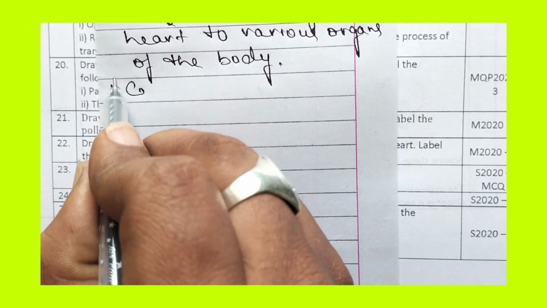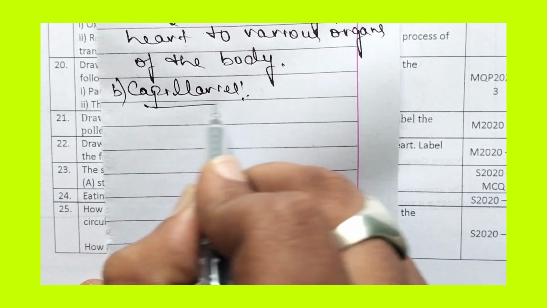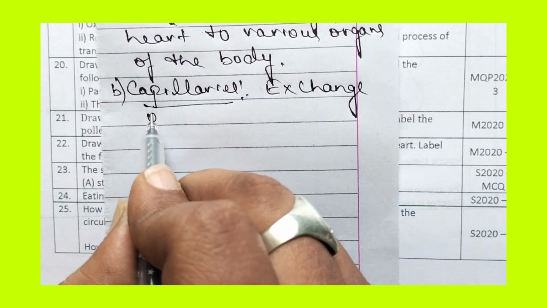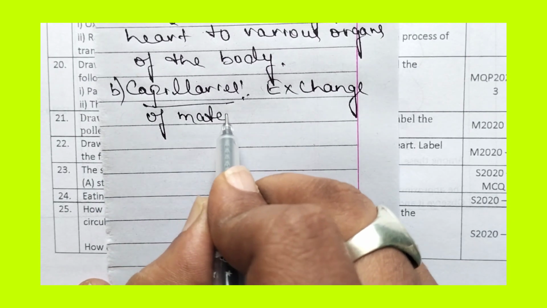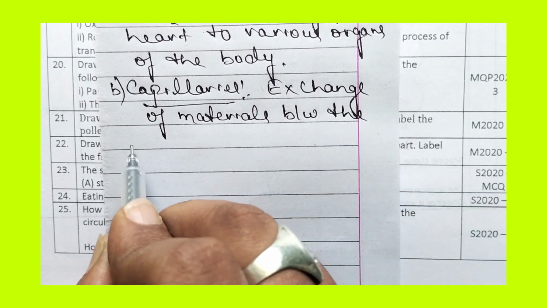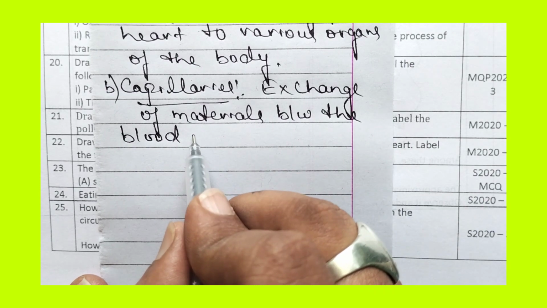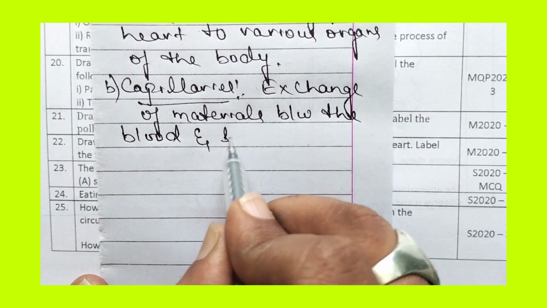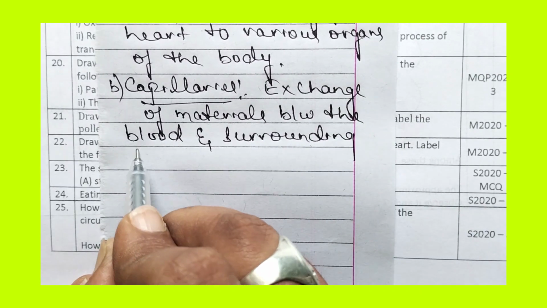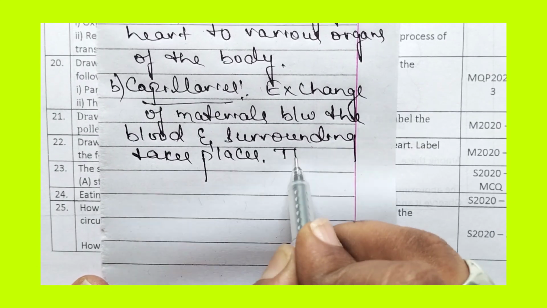Now let us answer the capillaries. Exchange of materials between the blood and the surrounding cells takes place.